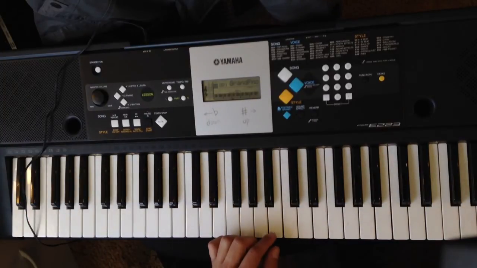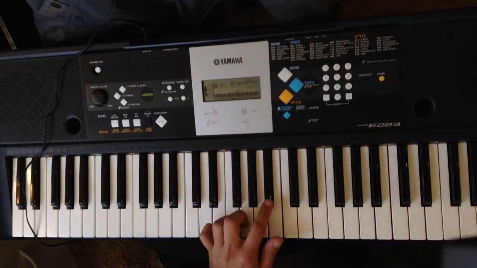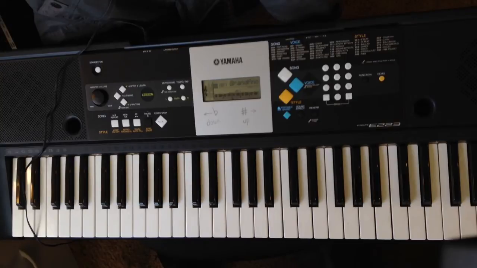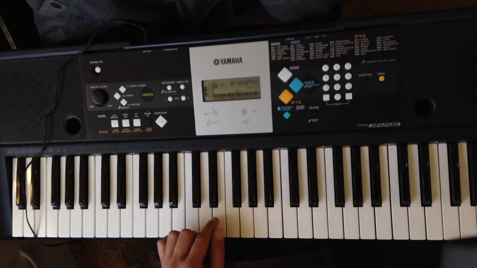So if I'm looking for B flat, I need to know that this is a B, and B flat is going down. It's going towards my left. If I wanted to find G flat, I need to first find a G, then I need to go down, which is going to get me to G flat. If I wanted to find an E flat, I find an E first, and then I go down to find my E flat.